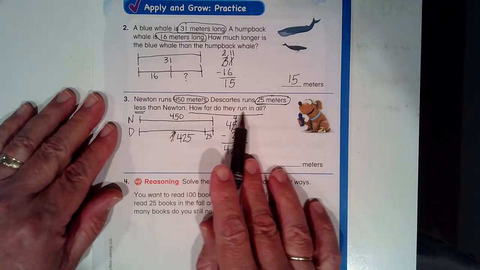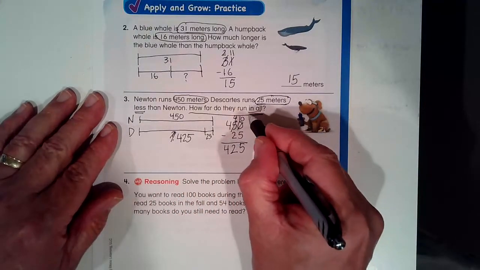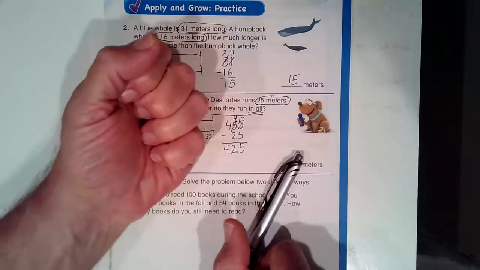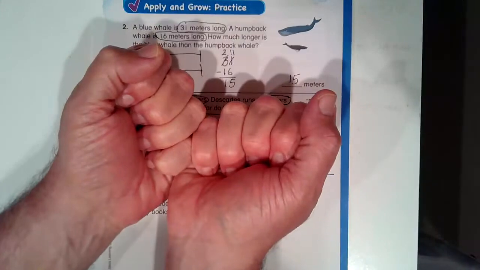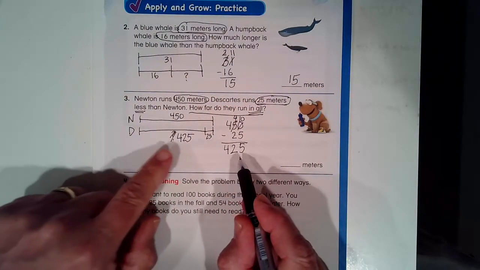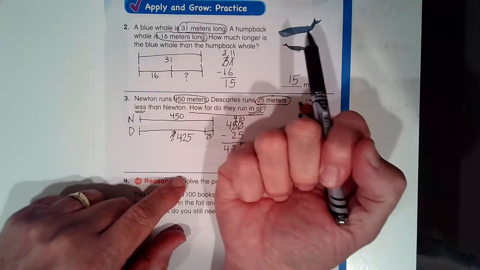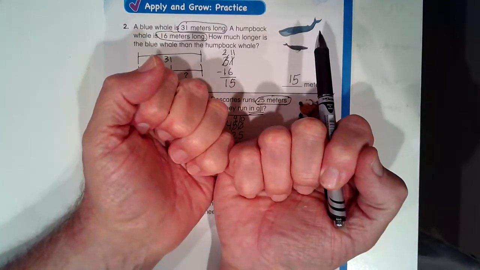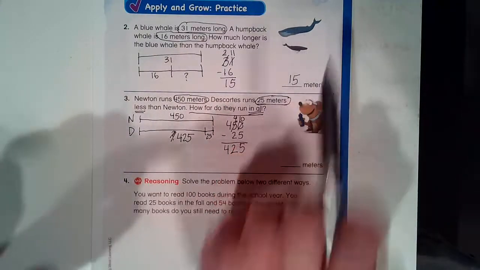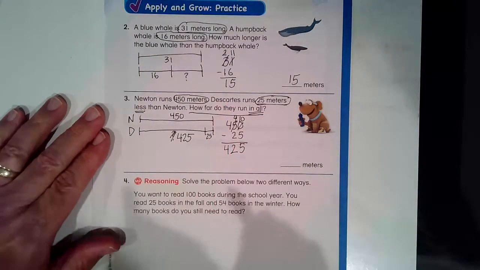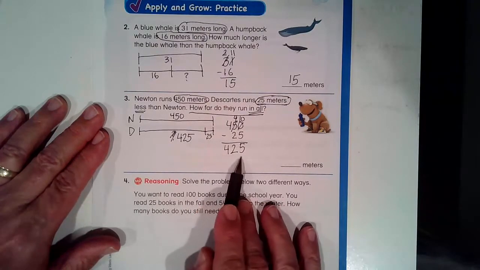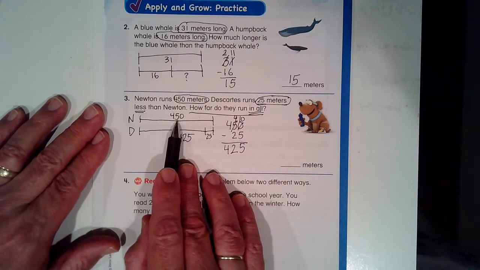Let's see if that answers the question. How far do they run in all? In all, boys and girls, means I put this together with this. Is 425 how much they ran? Descartes and Newton together? No, it's only Descartes. So together, in all, I have to add my new information to what they already told us.